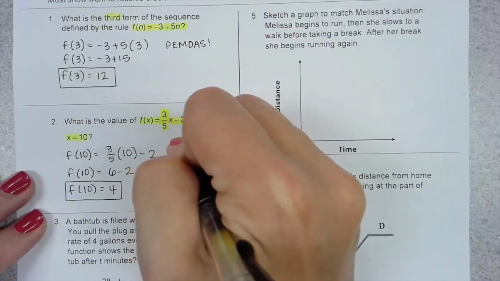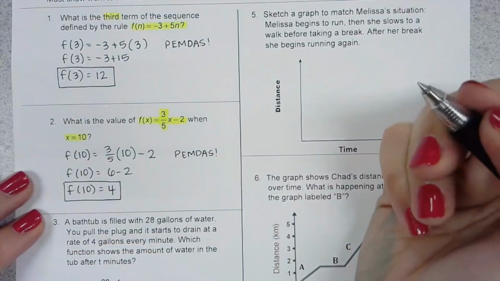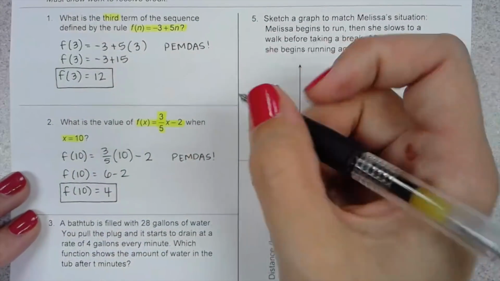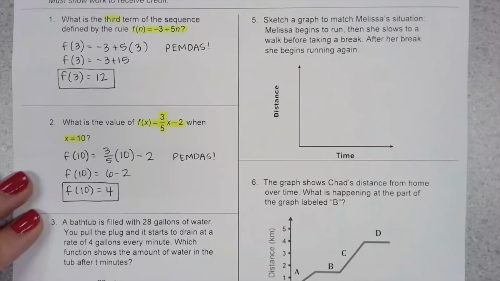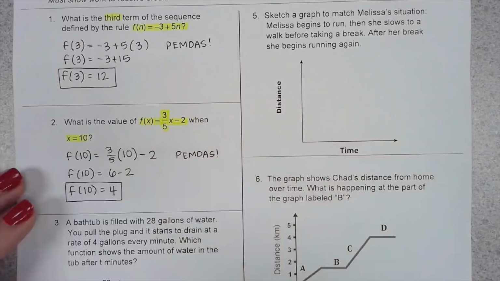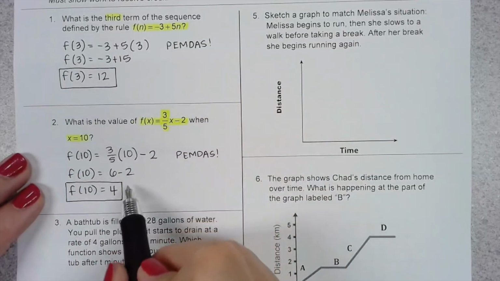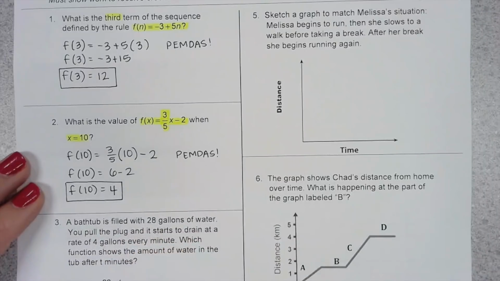You don't want to forget on both of them that you have to use PEMDAS to simplify. So remember the rules from PEMDAS from middle school. And then when you're showing your work for these problems, you're also making sure to show each step through. Your final answer is the number 12 on this one, but we write it this way. And then for this one, your final answer is the number 4, but we write it this way.